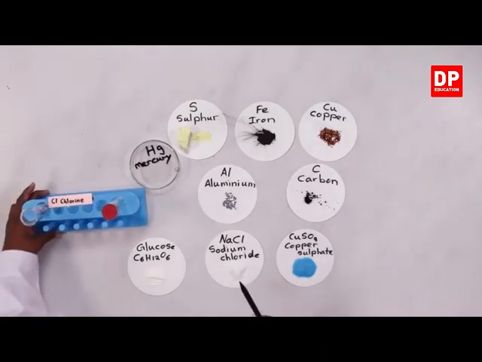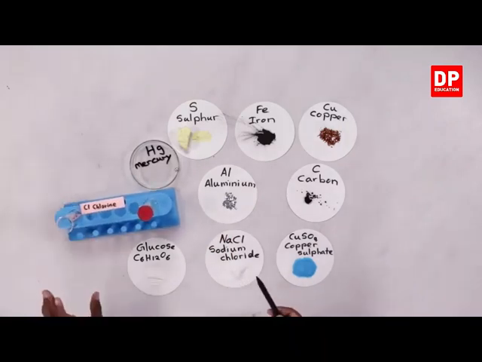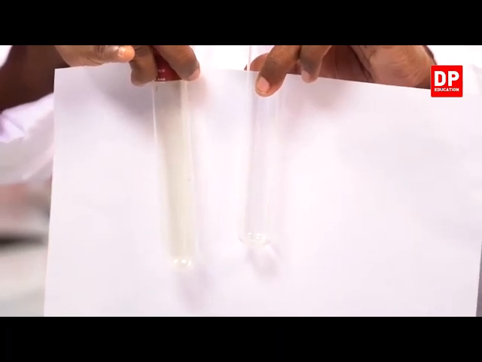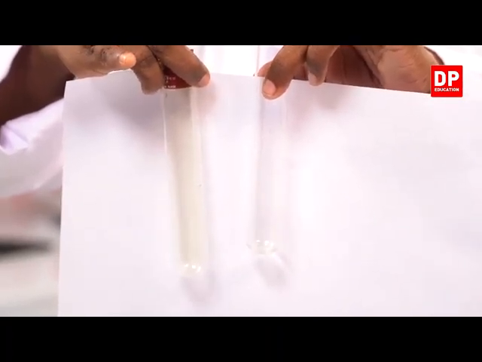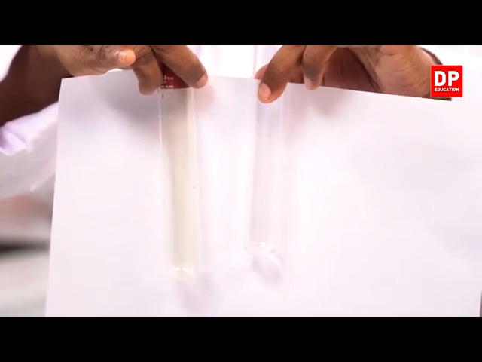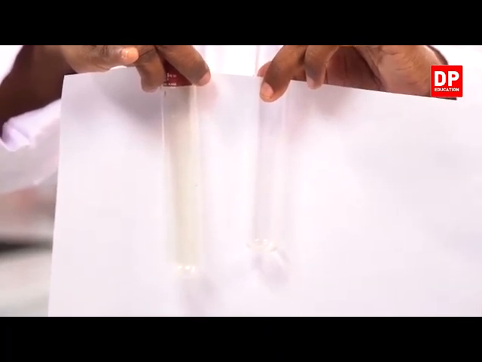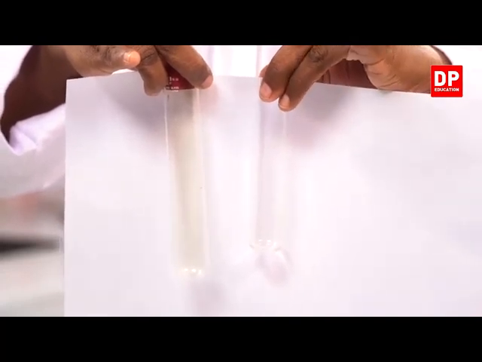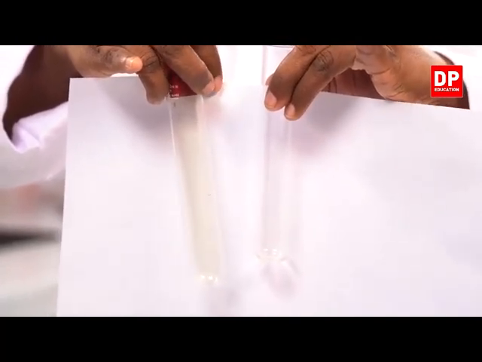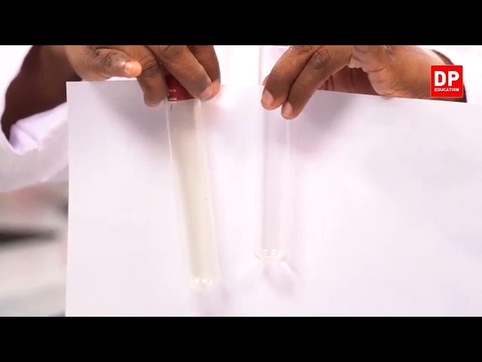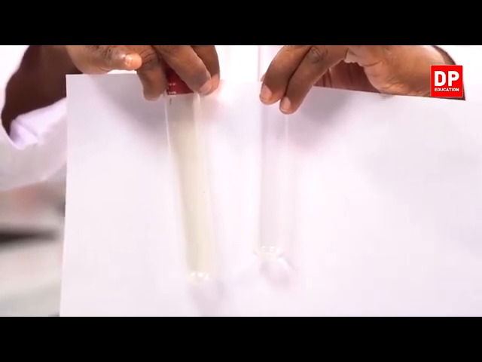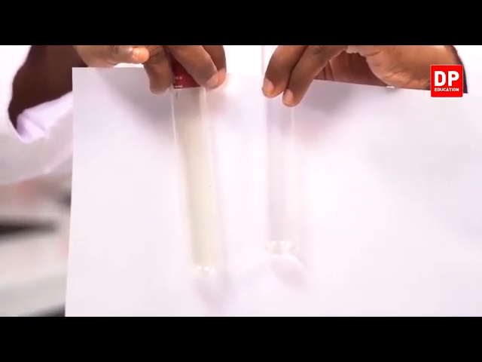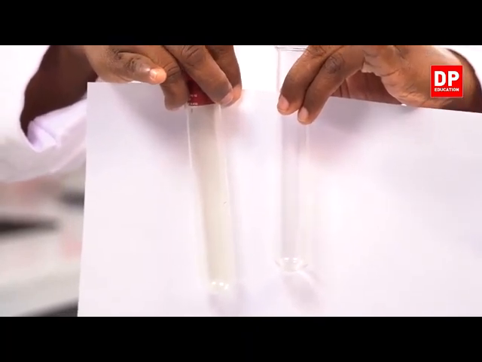Then I have here the chlorine gas. So now here students, can you all see, I have taken two boiling tubes so that you can compare. On my left side, it is an empty boiling tube and on my right side you can see the boiling tube that contains the chlorine gas. So you can identify it as the greenish yellow color gas.